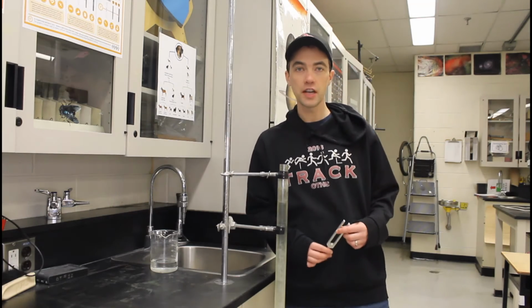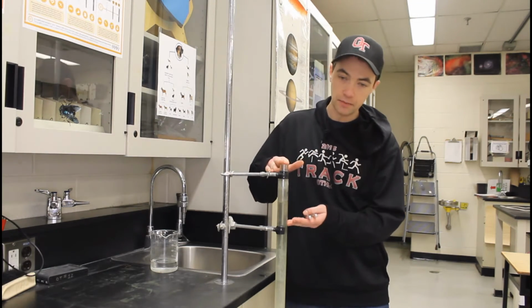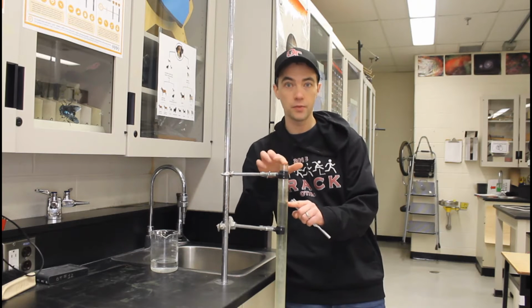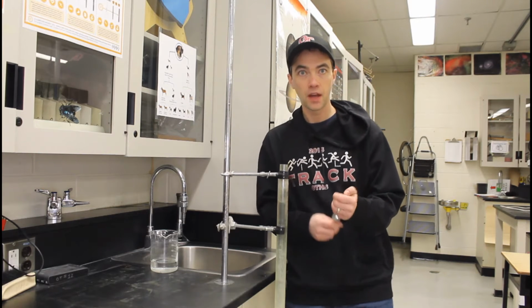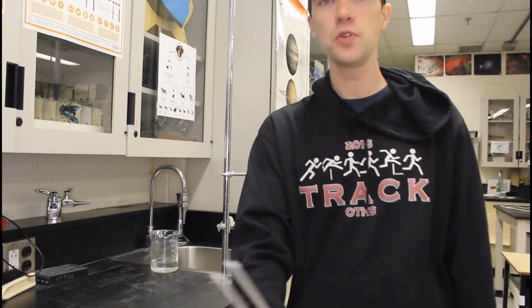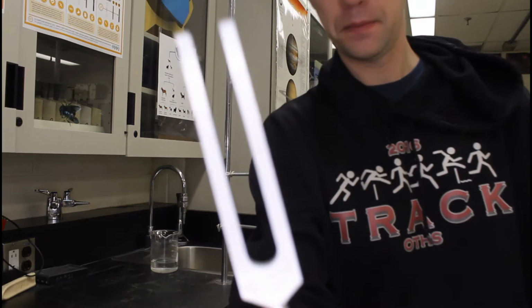So for this demonstration here, what we've got is an example of a tube that has a closed end here, which I filled with water, and an open end, which we can see because I can stick my finger in there. Now what I've got here is a tuning fork. This tuning fork has a frequency of 480.